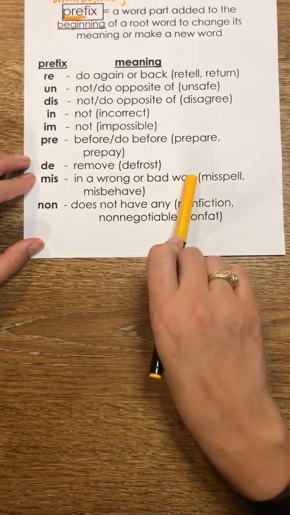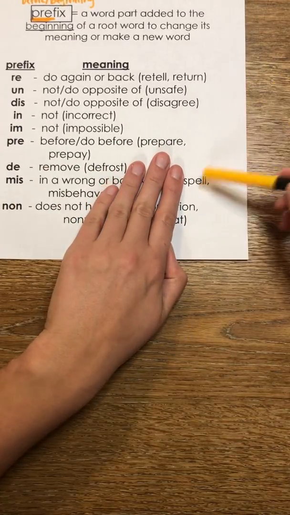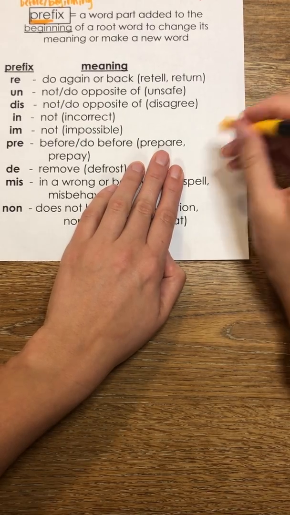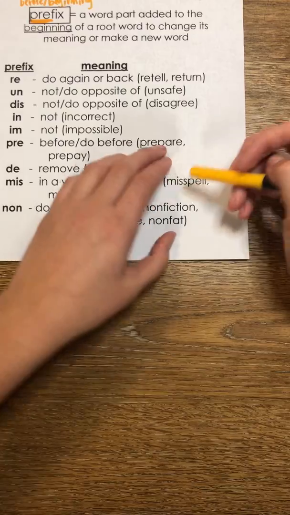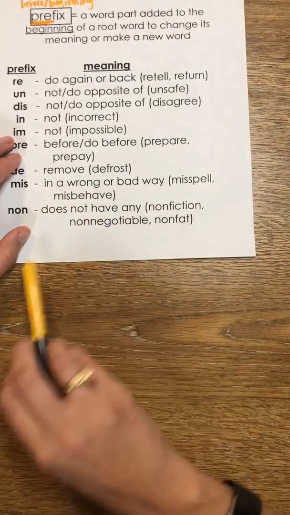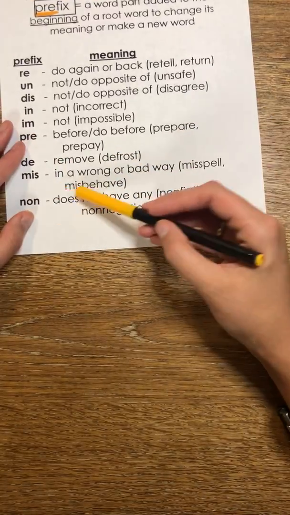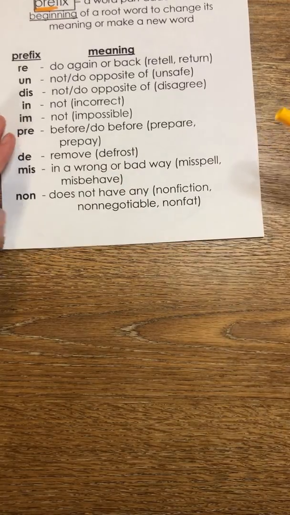Miss means in a wrong or bad way. So misspell or misbehave. So spell is our root word here. Miss is our prefix. So spell means to tell the letters in a word, right? So misspell would be to do that incorrectly or in a wrong way. Misbehave would be, behave would be our root word. Miss, when I put miss in front of it, it means behaving in a bad way.